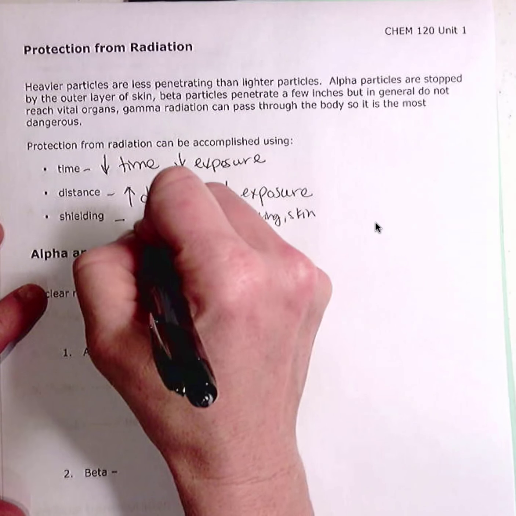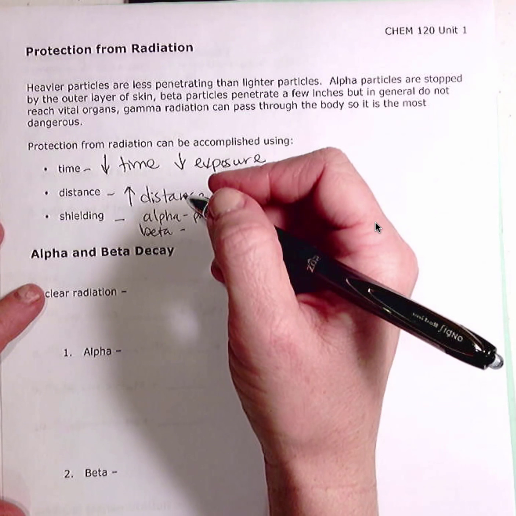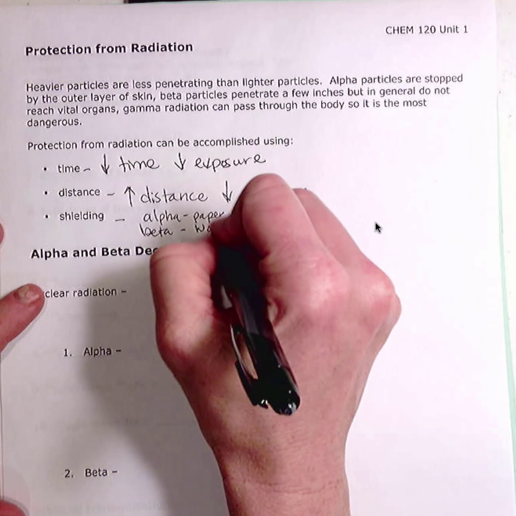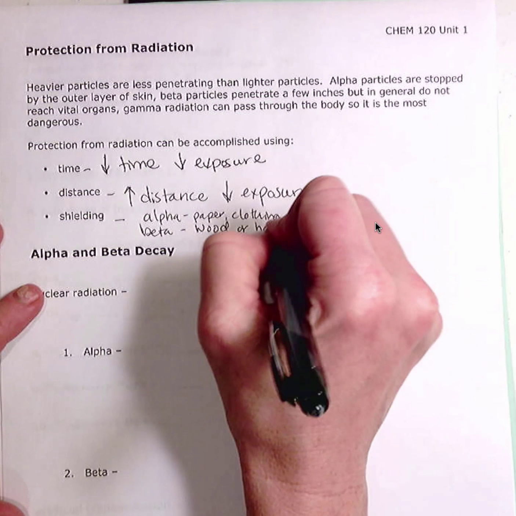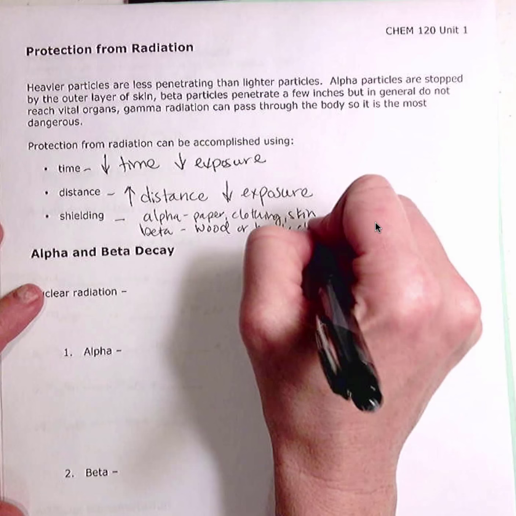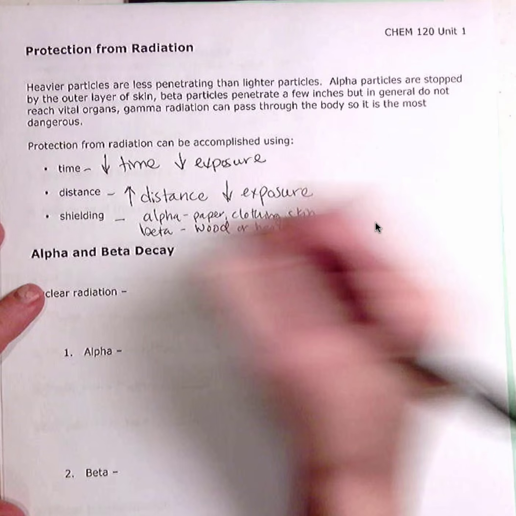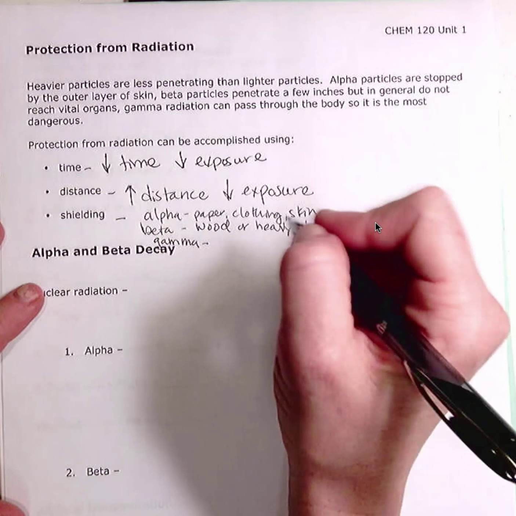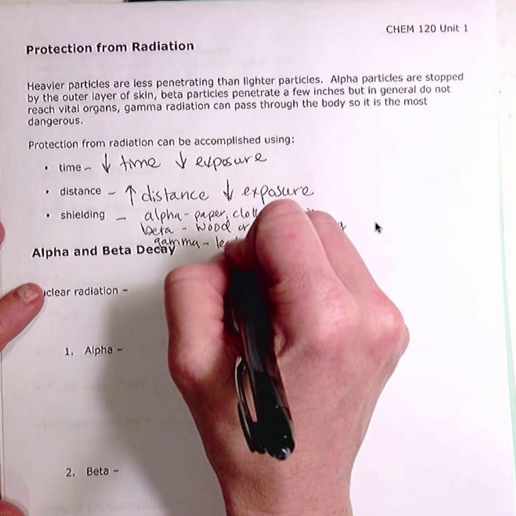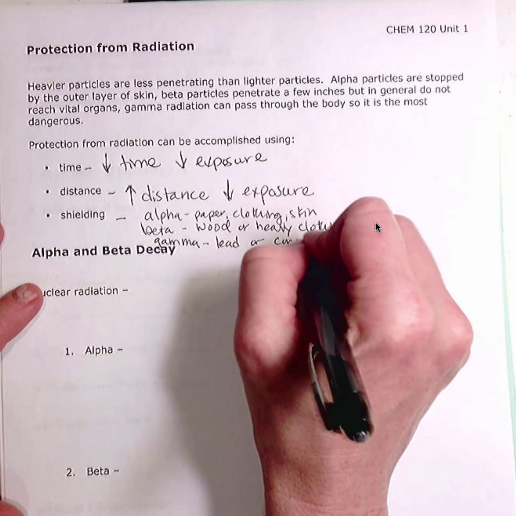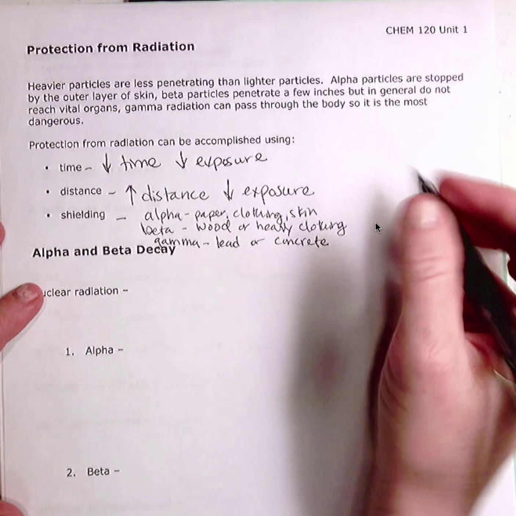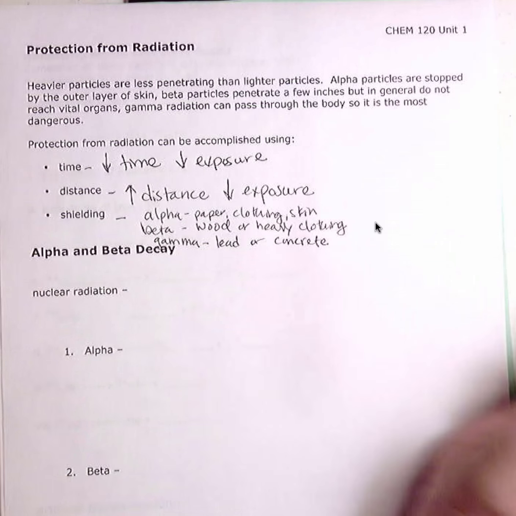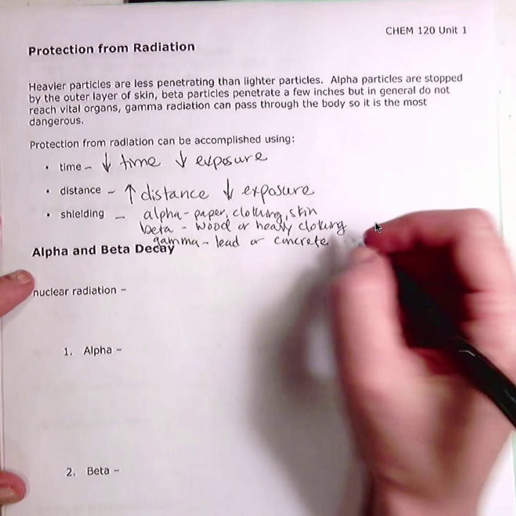Beta, you need wood or heavy clothing. Gamma, lead or concrete is needed. Lead or concrete, and this is lead or concrete several inches thick. It's not just a thin layer.